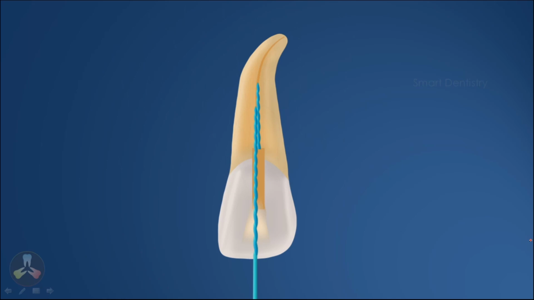If we could go till the full length of the fractured file, you can just enlarge the canal and then you can irrigate, and you can do the same procedure little by little, and surely if you can go till the tip of the fractured segment, then we will always be able to remove the fractured file.